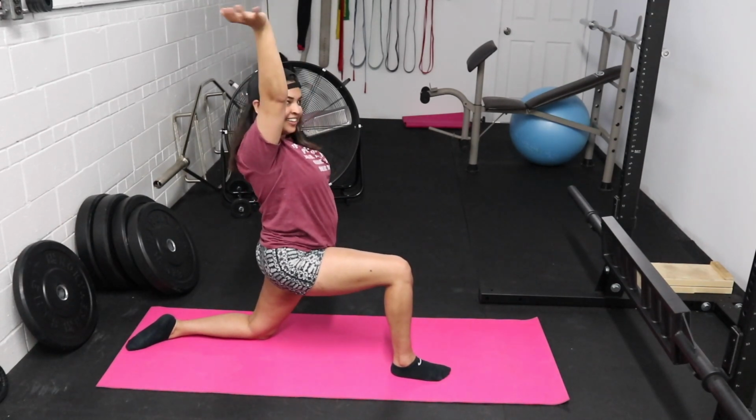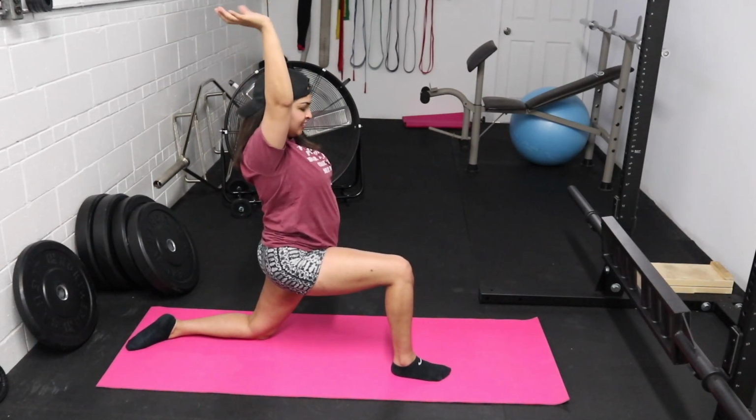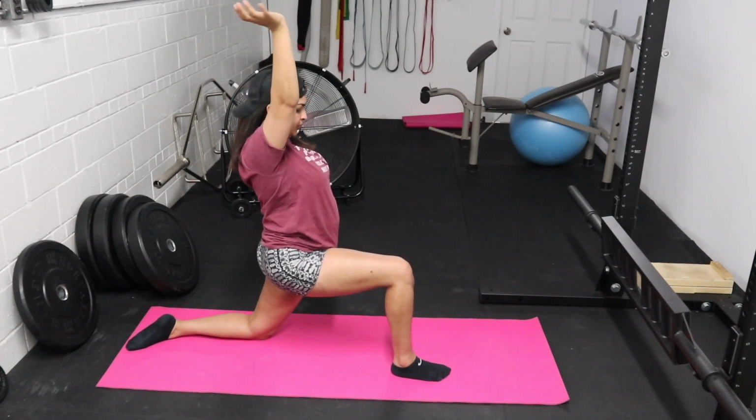Raise your arm to the ceiling with your palm facing the ceiling, and you're just going to turn it right and left like you're screwing in a light bulb.